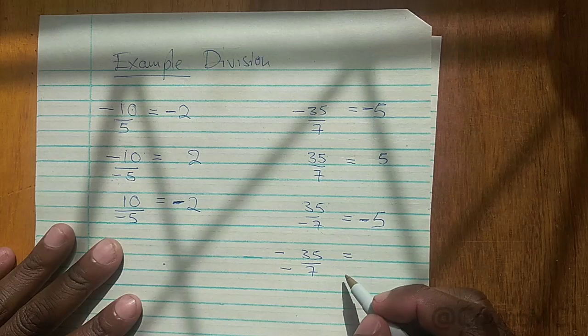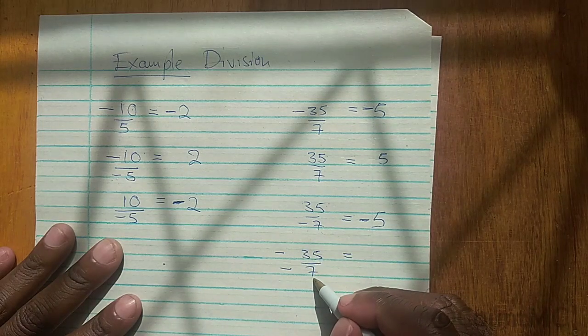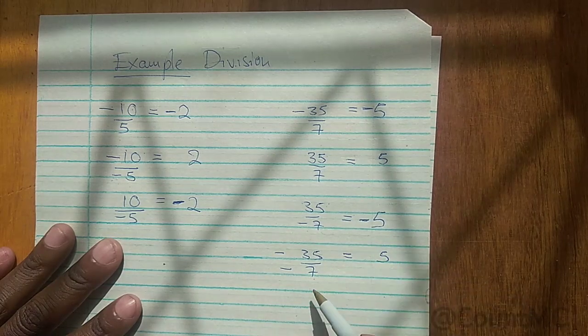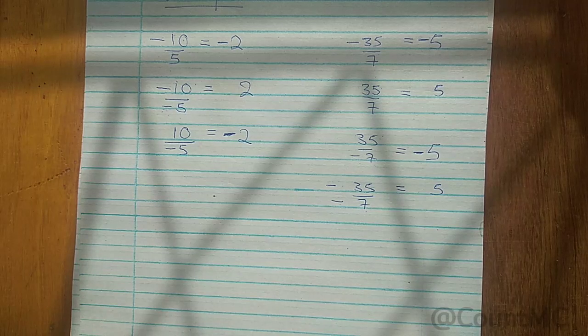So let's finish up with this one. Minus 35 divided by minus 7. This is just 35 divided by 7. You get a 5. How many minus signs do you have? You have 2. So that's not odd. So the answer will be positive. This will help when you are going to do more difficult calculations in the next video.